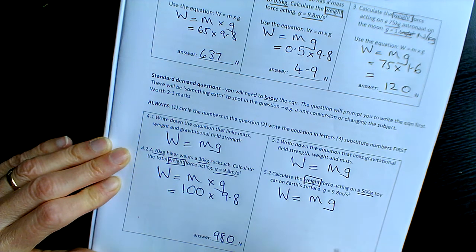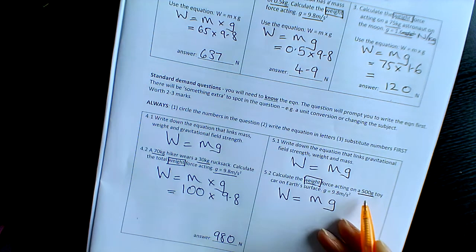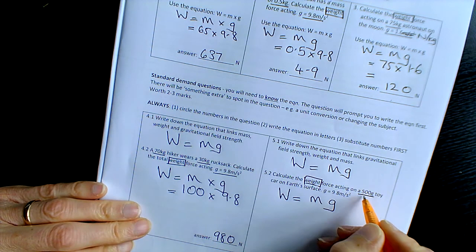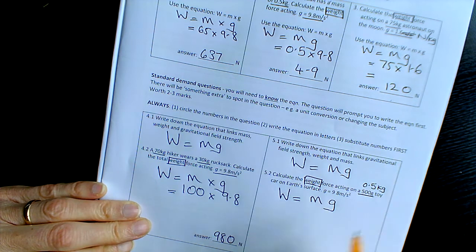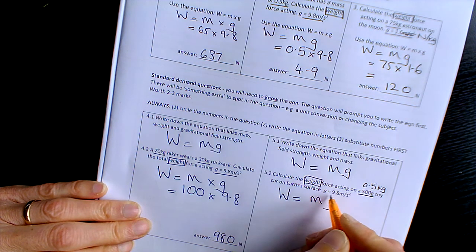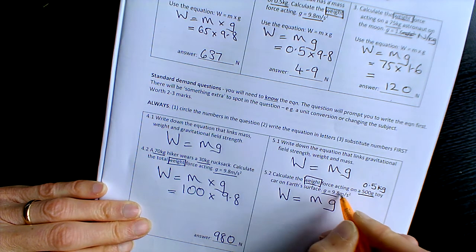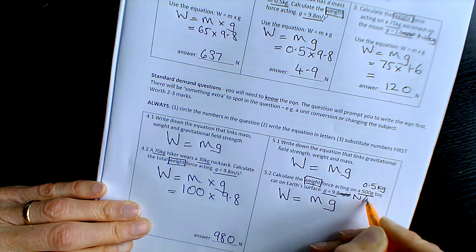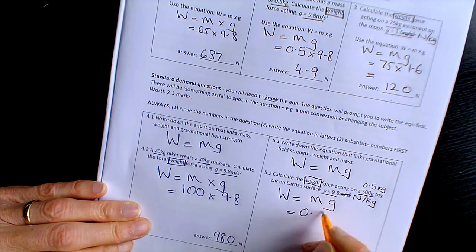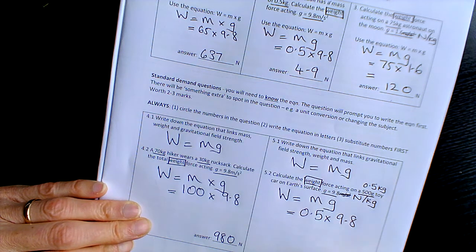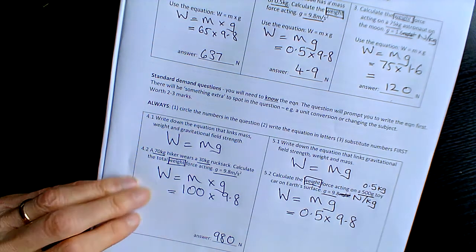Number 5, same thing, weight equals mass times gravity, calculate the weight force, and you're given the mass, this time in grams, so you should notice that and think I've got to convert that to kilograms. So 500 grams is 0.5 kilograms, so you divide by 1000 and you're given G, 9.8. Again, it should say newtons per kilogram, it's just a typo. So you do 0.5 times 9.8, and that gives you 4.9 newtons.